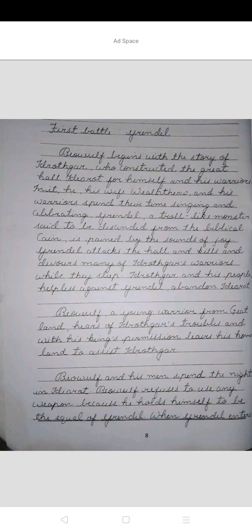Beowulf's retainers draw their swords and rush to his aid, but their blades can't pierce Grendel's skin. Finally, Beowulf tears Grendel's arm from his body at the shoulder, and Grendel runs to his home in the marshes, where he dies.